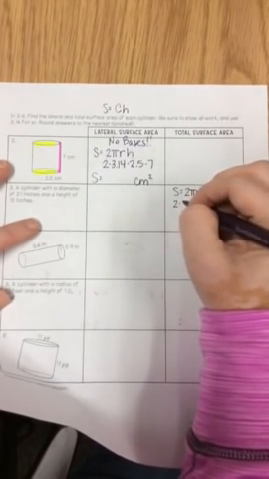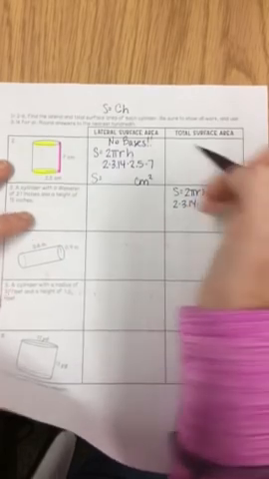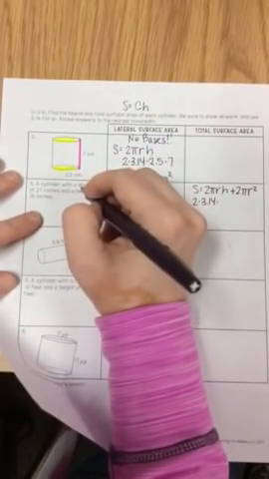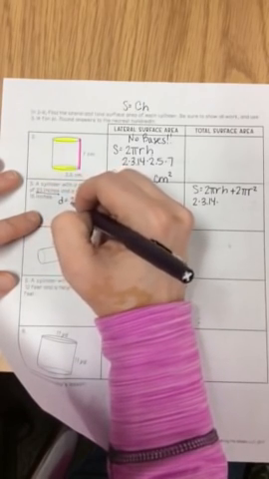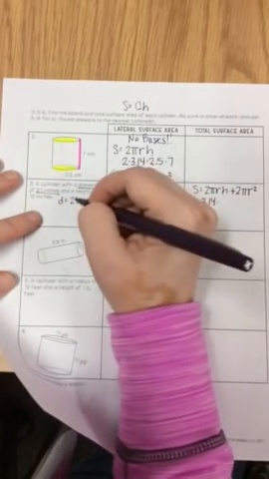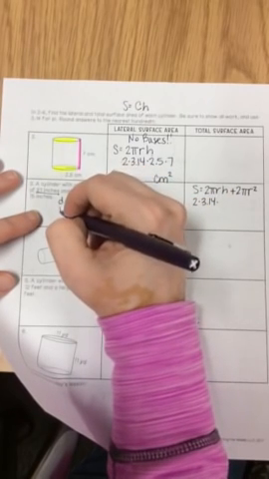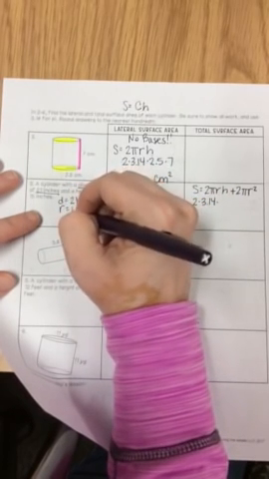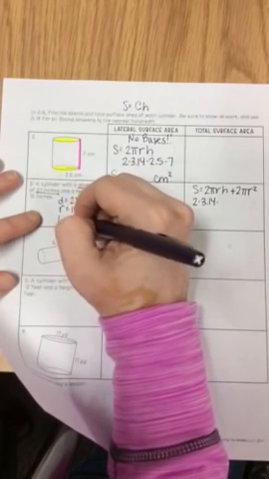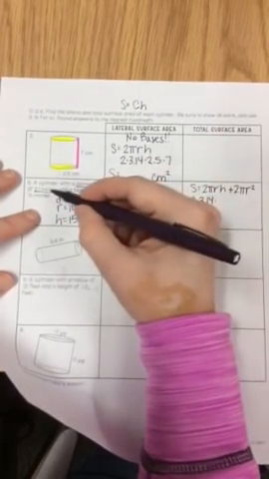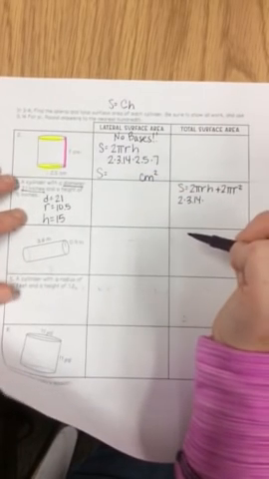So that'd be 2 times 3.14 times, it says a cylinder with a diameter of 21. So if the diameter is 21, I have to cut that in half, because a radius is only half of that, and that would be 10.5. Then I have a height of 15. They're all in inches, so I don't have to convert anything.